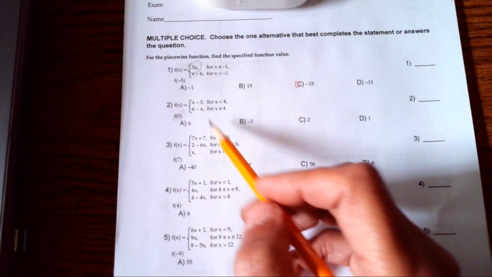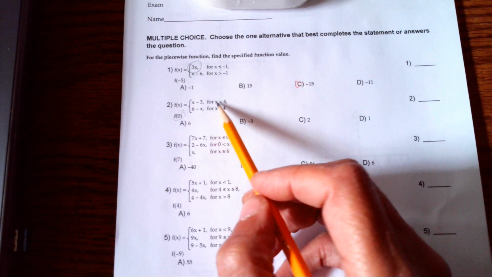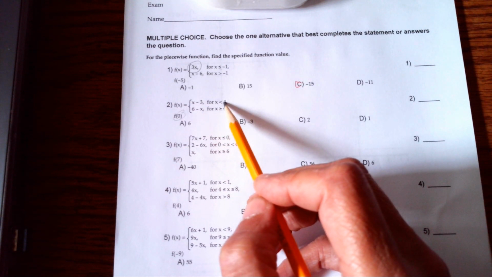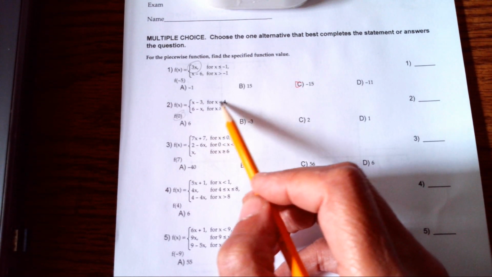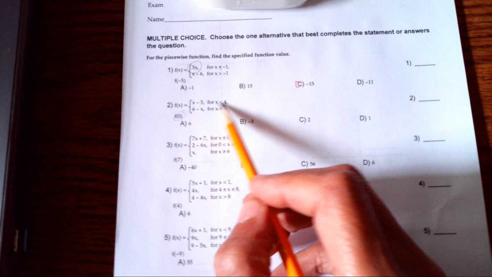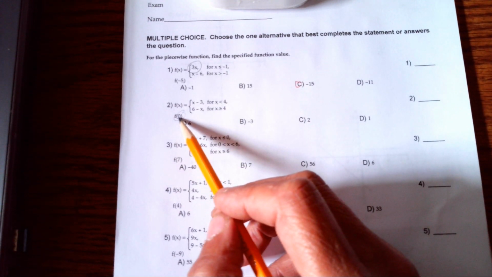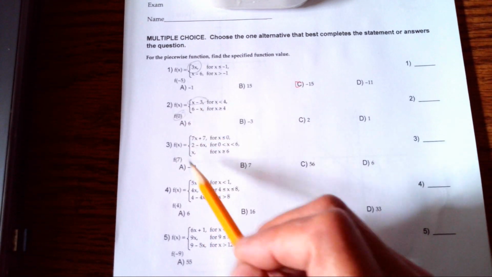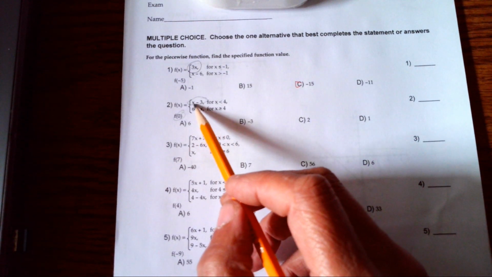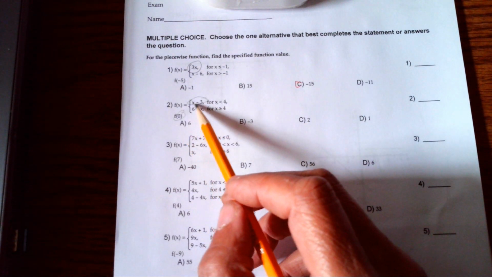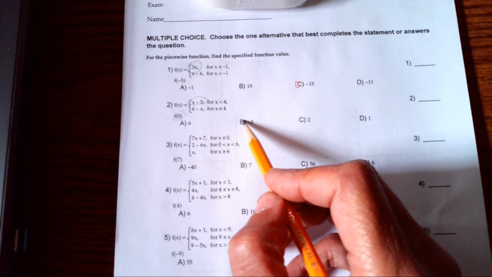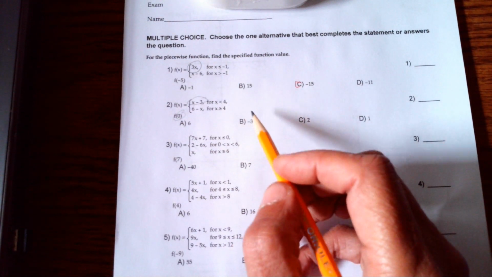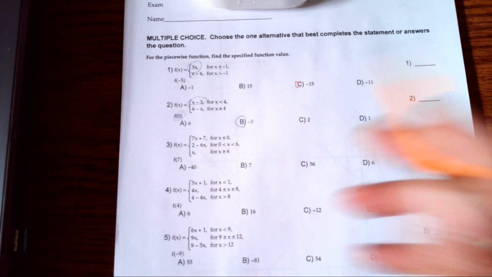Where does 0 fit in? All right, 0 is less than 4. It's not bigger than or equal to. So if you have an input that's less than 4, I'm utilizing the top function. In place of x, I'm going to substitute in 0. 0 subtract 3, well, that's -3. And letter B.